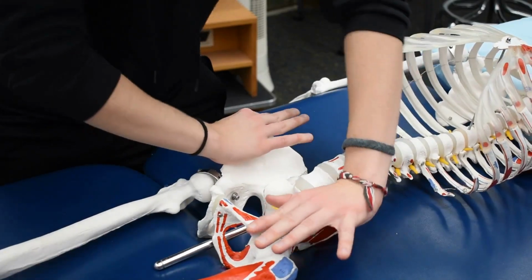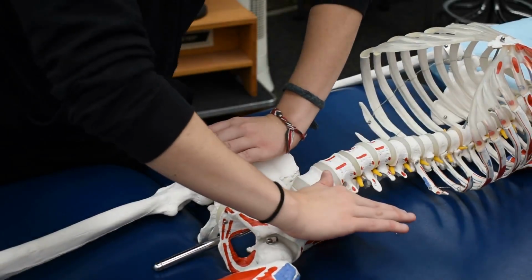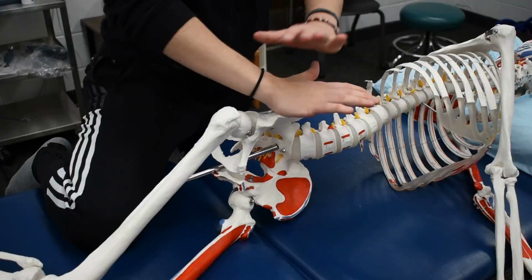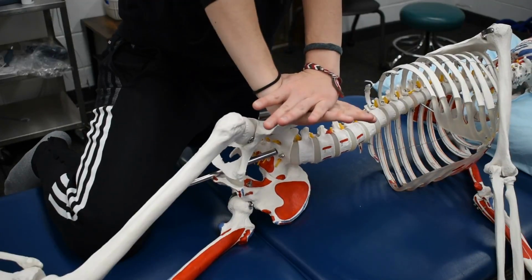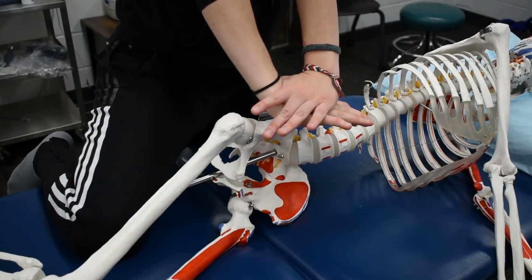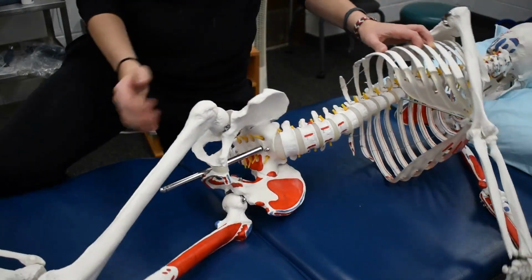A positive painful test here can indicate inflammation of the SI joint. Next, we're going to be testing the posterior ligament, and for this one, the patient is going to be side-lying. You're going to place one hand on the iliac crest and apply downwards pressure. This is going to gap and stress the posterior SI ligaments.